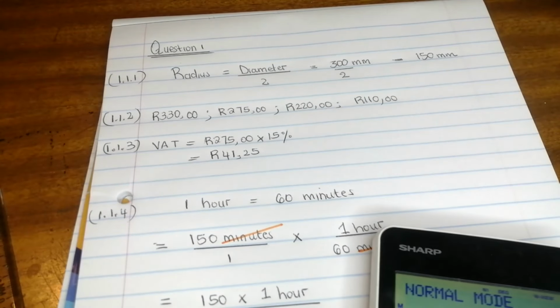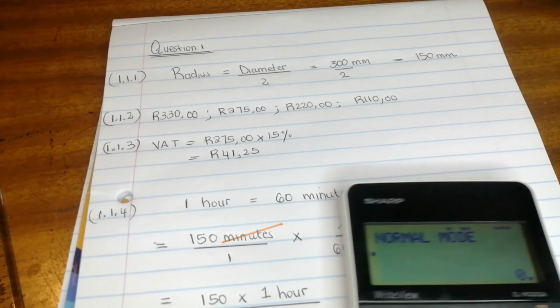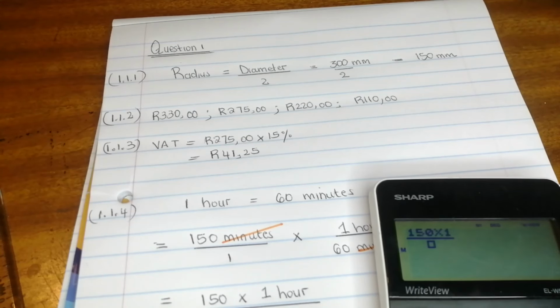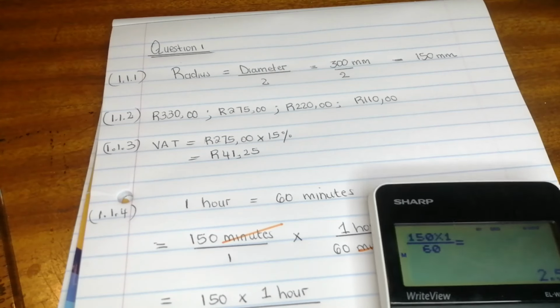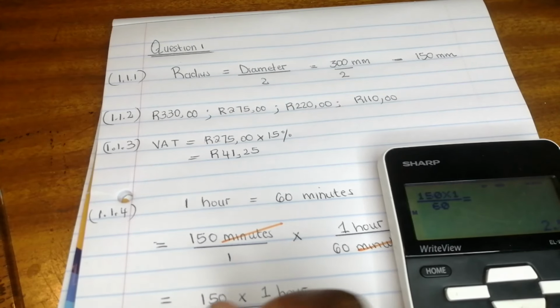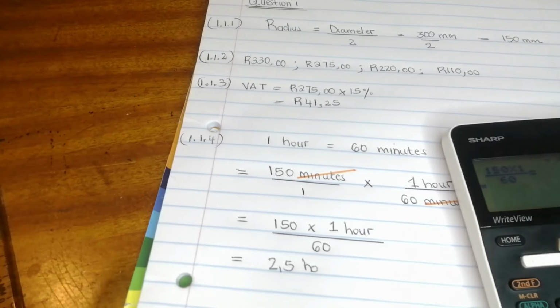Okay. Simply punch that into your calculator. Like I mentioned, I'm using this sharp calculator for now. So the fraction button, 150 multiplied by 1 divided by 60. You will have 2.5. So we can just simply say we have 2.5.